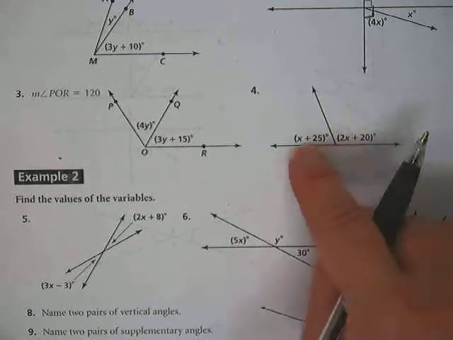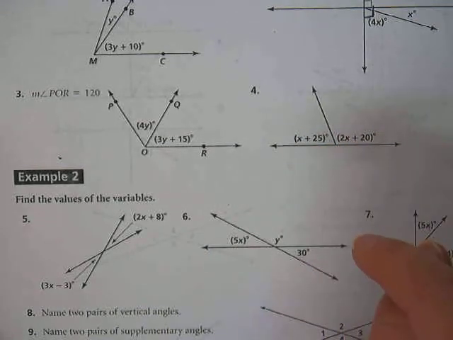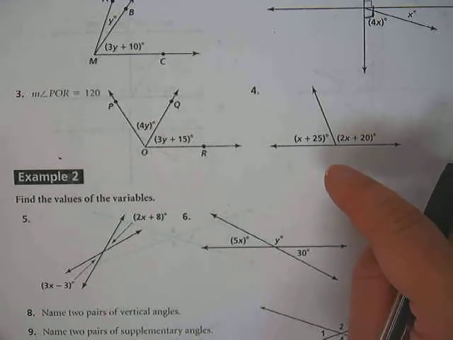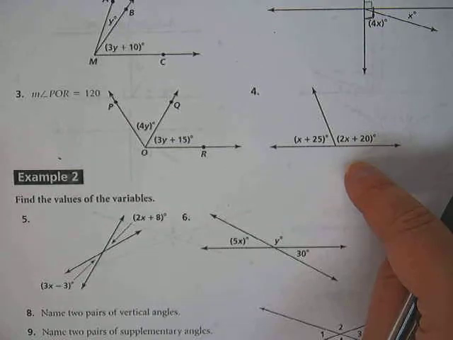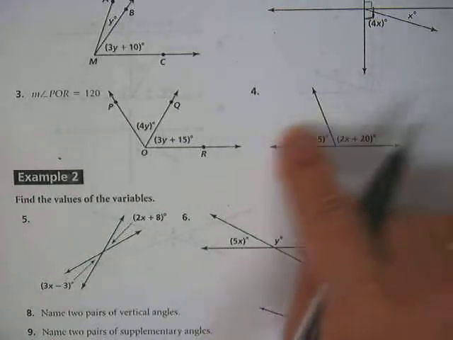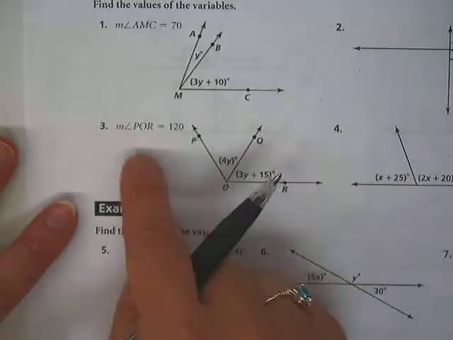Then there's this picture. We just learned about this one. What do we know about these two angles? They're supplementary. What does that mean? They add up to 180, right? So we have to use that information to solve that problem.